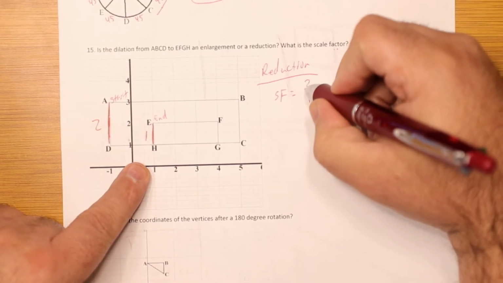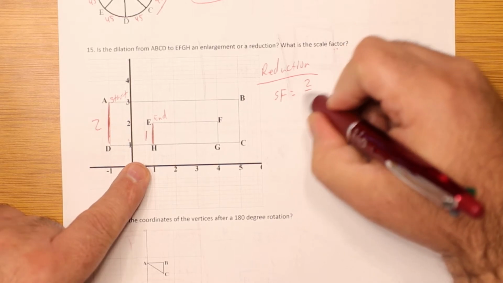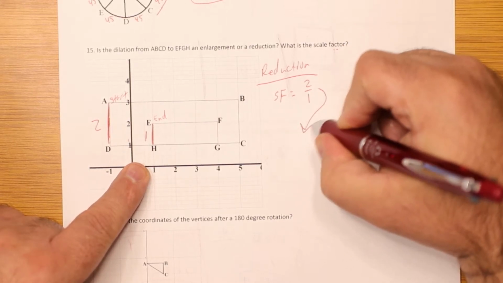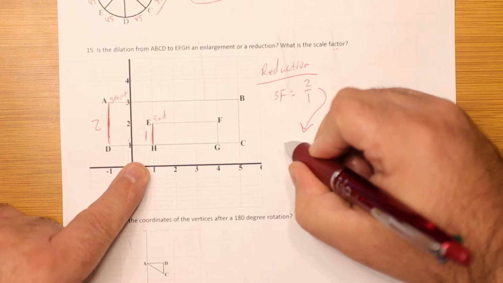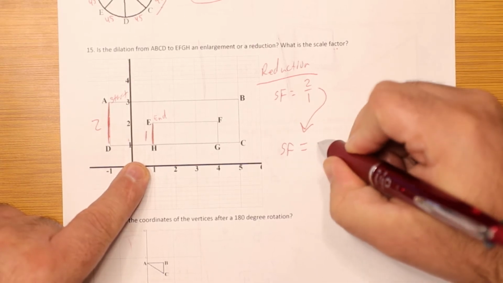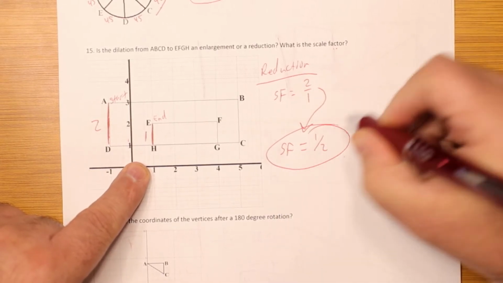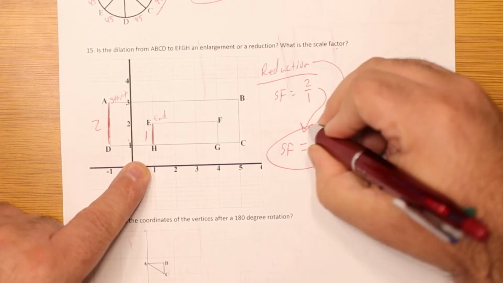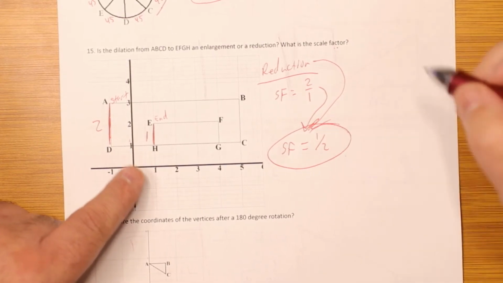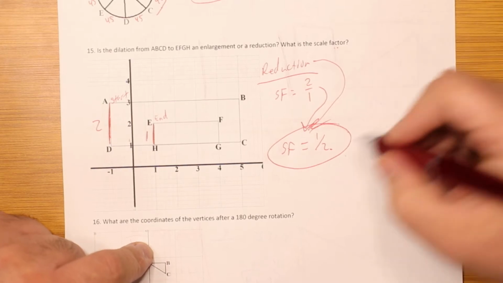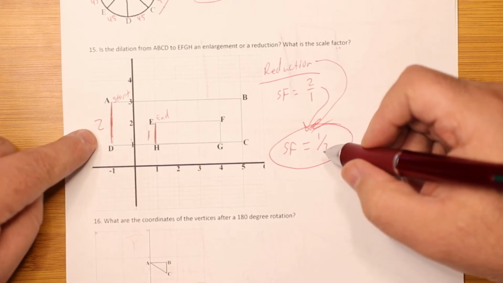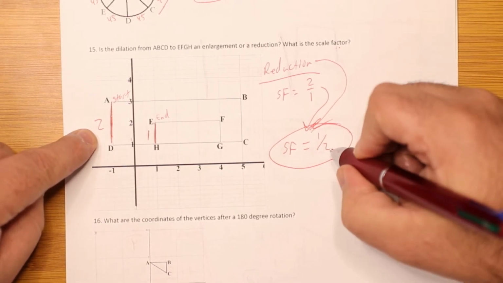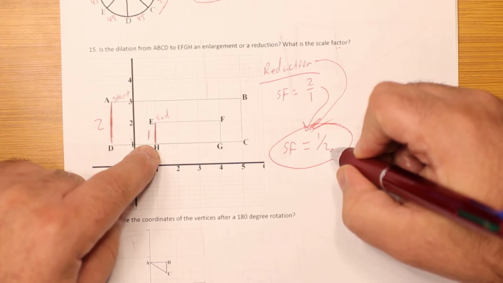But since it got smaller, it's a reduction. That means that we go this way. If you multiply any of these sides times this scale factor, it should give you the corresponding side.